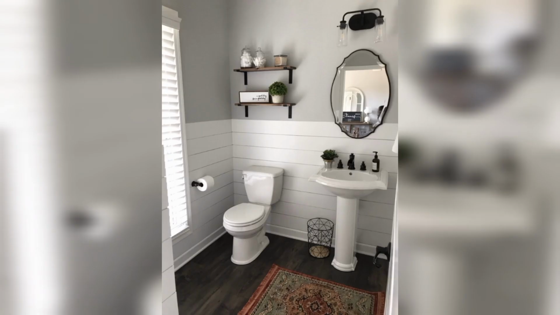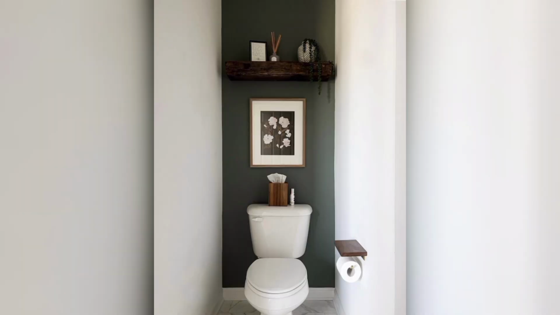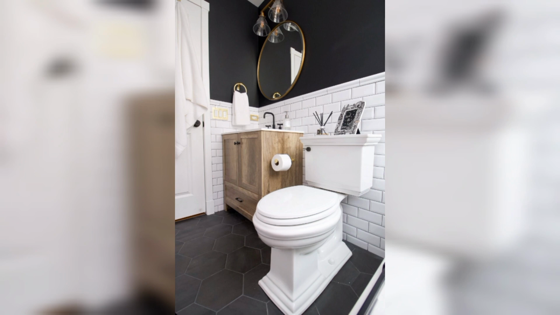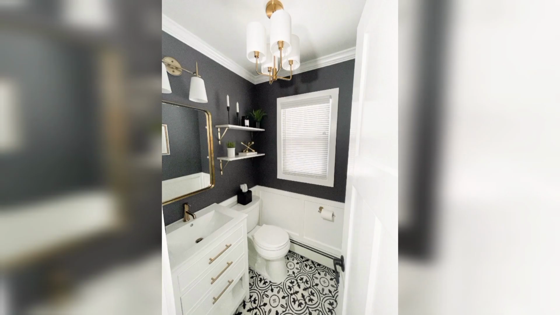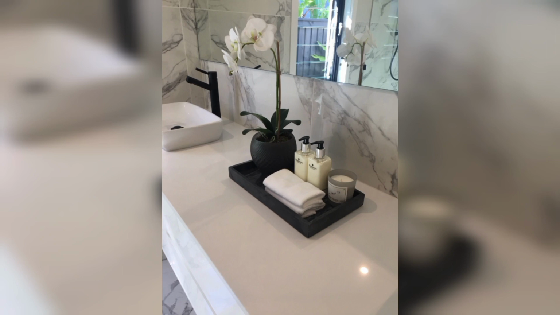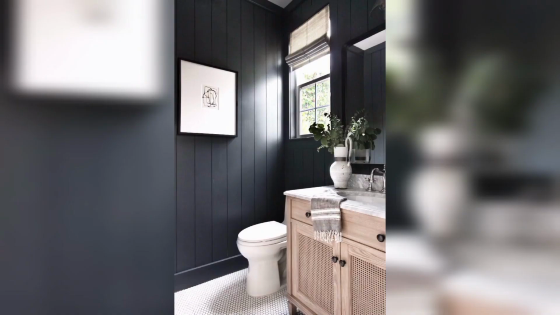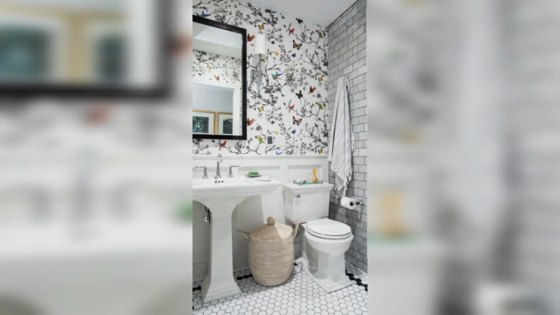Mirror wall. Mirrors are a smart bathroom's best friend. A mirror will not only create the illusion of a larger space but also reflect light, making the room feel bright.